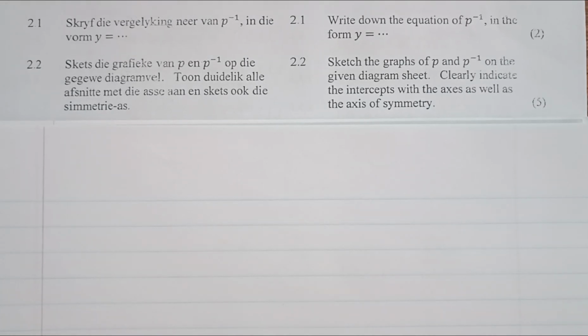Okay, back with some quick math. This is question 2. It is functions, in fact, inverse functions.